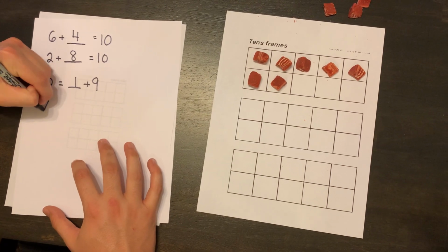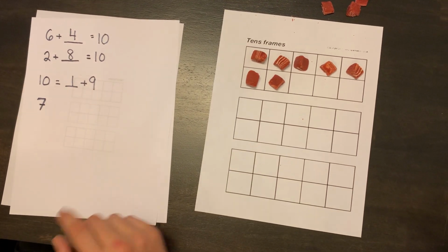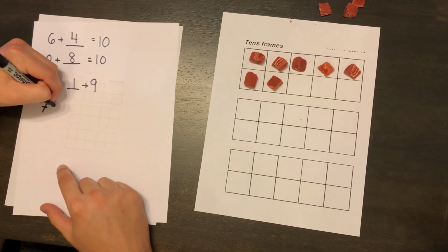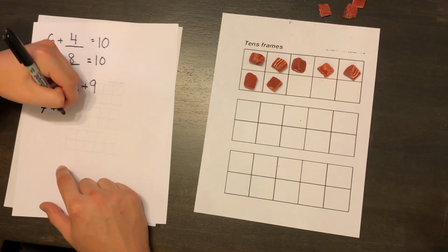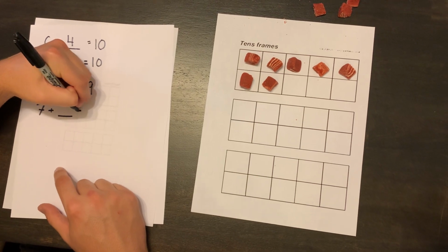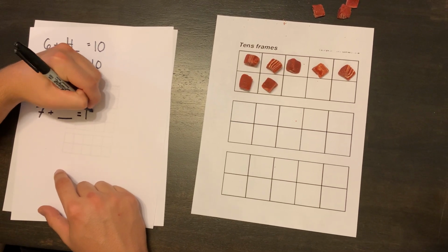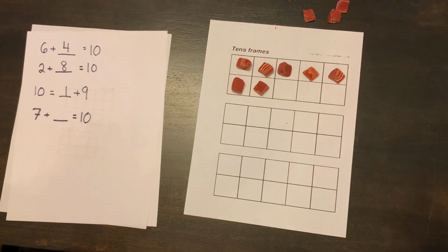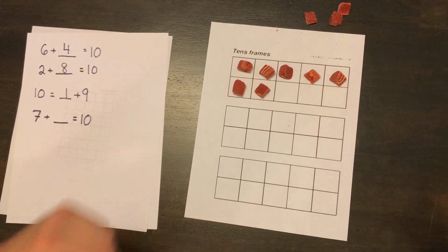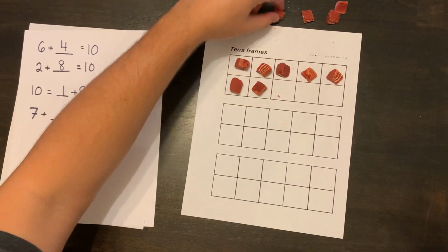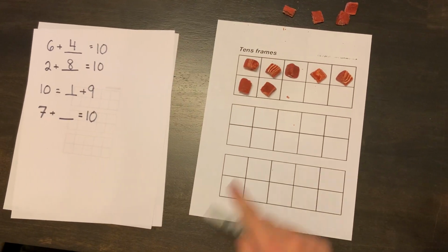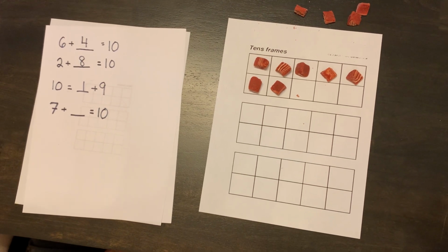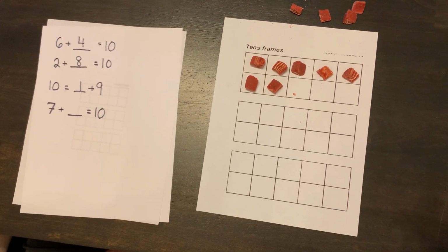If you guys got 7, then you are correct. 7 is how many we have on our 10 frame right now. And we are looking for the missing part that equals 10. So I'll give you guys a few seconds, try and solve an answer, figure something out. You can either add your dog treats on to complete the 10 frame, or you can count the missing squares. But I want you guys to think for yourself what you think is the missing part.